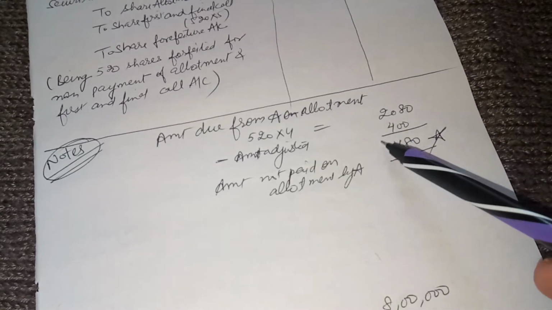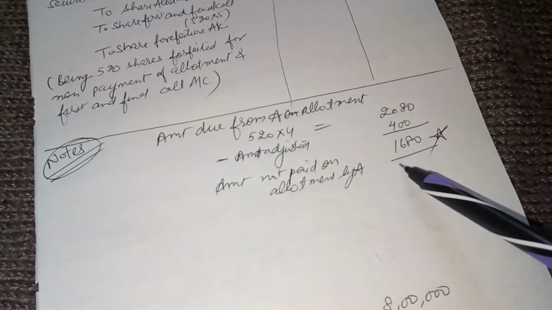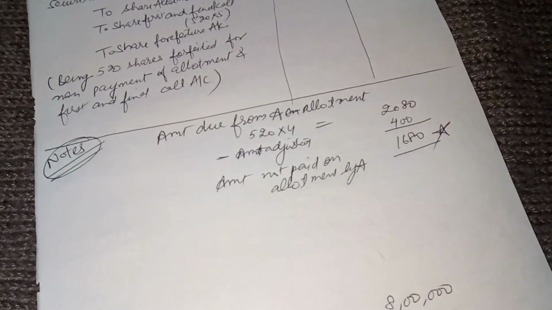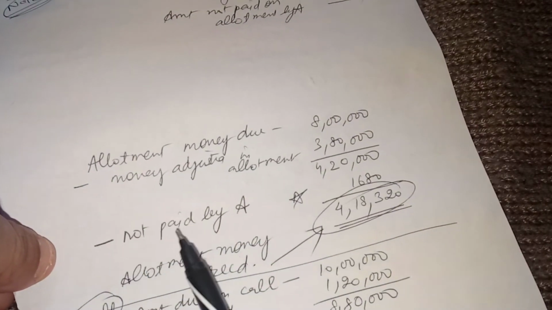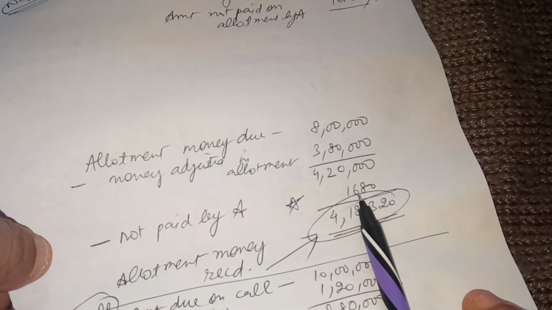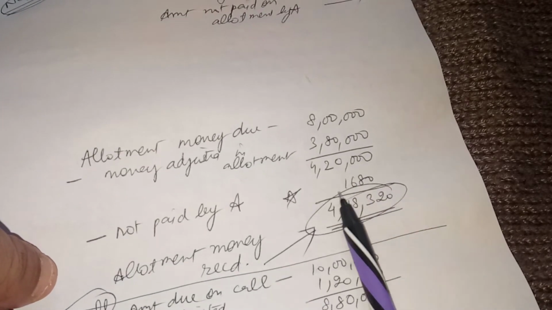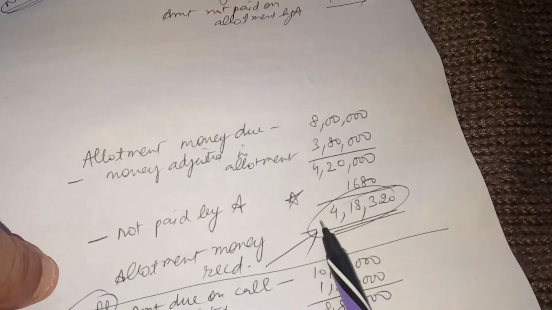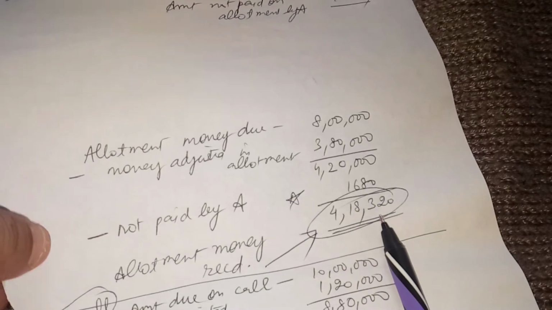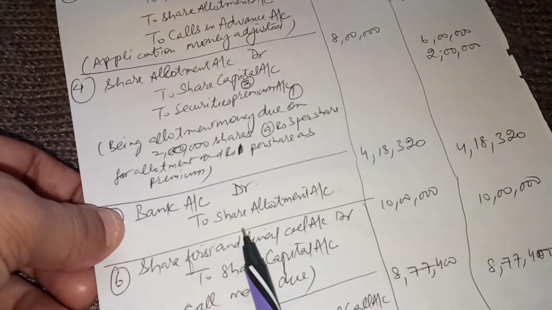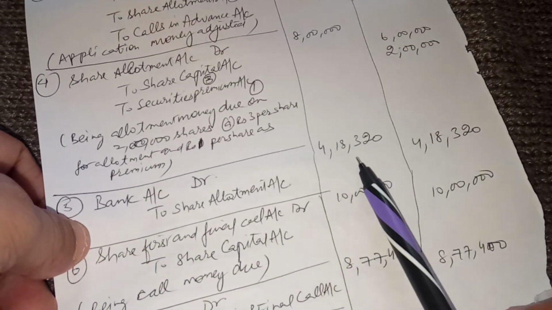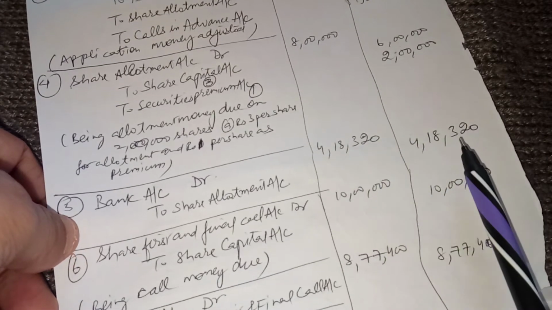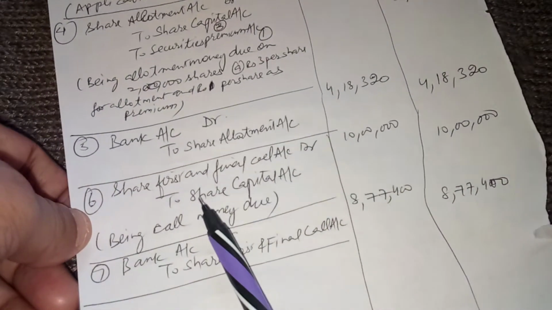So amount not paid by A on allotment is 1680. So out of 4 lakh 20,000, the amount not paid by A will be subtracted, and the allotment money actually received is 4 lakh 18,320. So we will make the entry of money received on share allotment: bank account debit to share allotment 4 lakh 18,320.